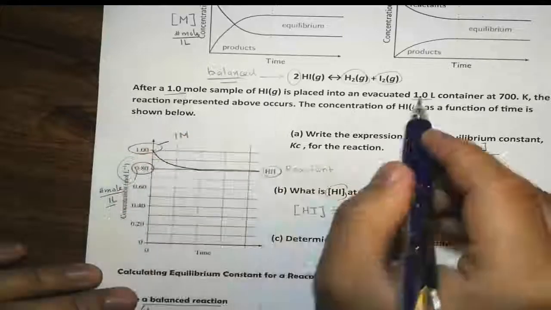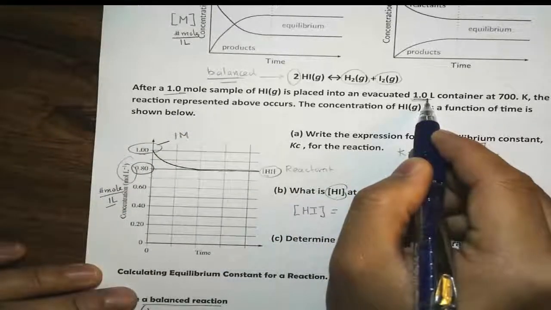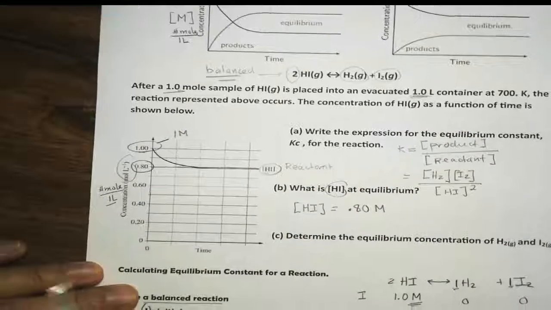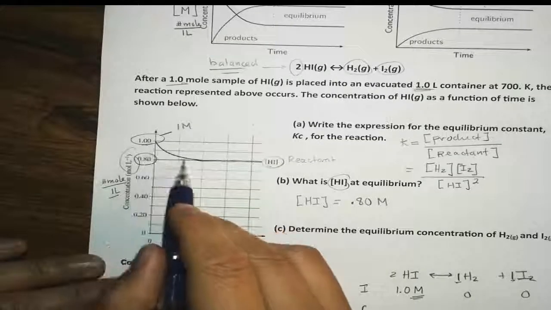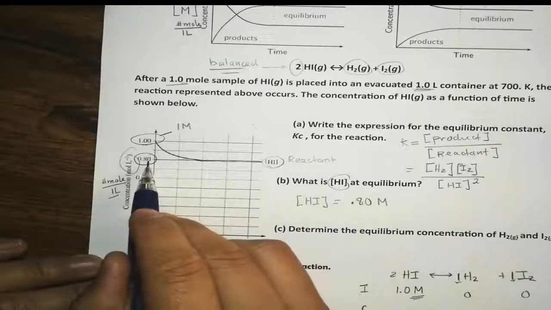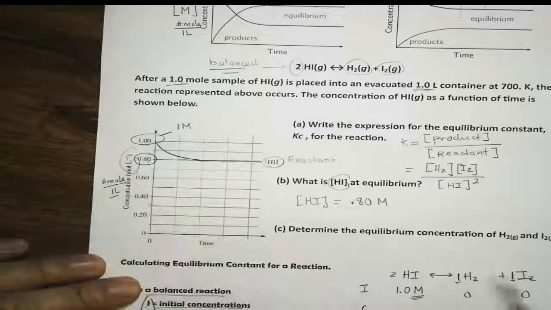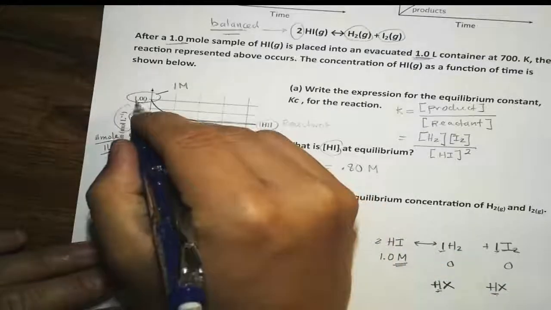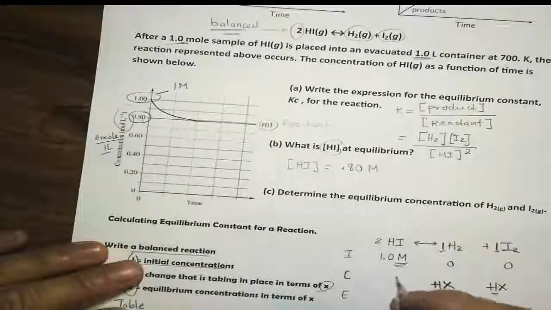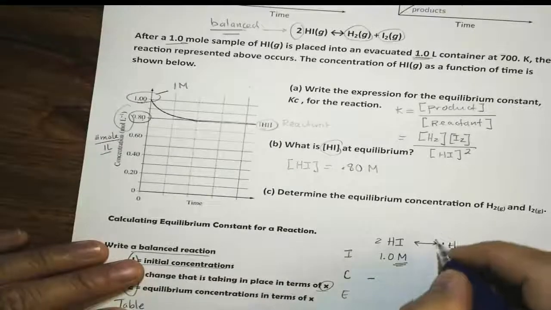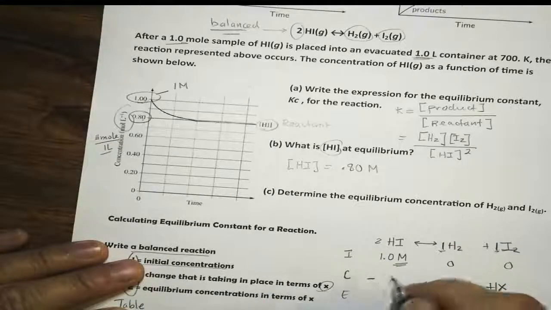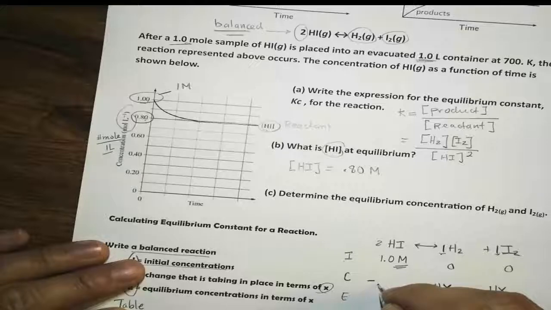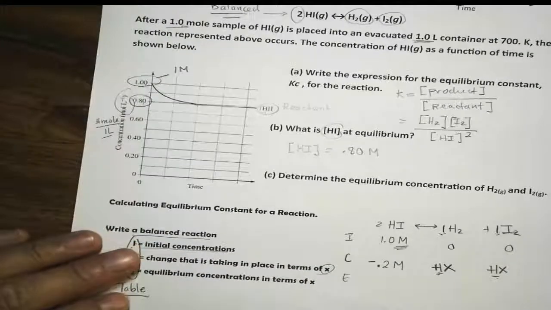It just happened to be already written in liter. That's why it's 1, okay? But look what happened. At equilibrium, now we have 0.8. See that? So what is the change? Of course, from 1 to 0.8, that is minus. So of course you see a minus on the reactant, because that's the change. So minus 0.2 molarity, okay?